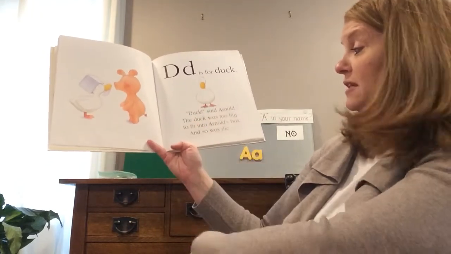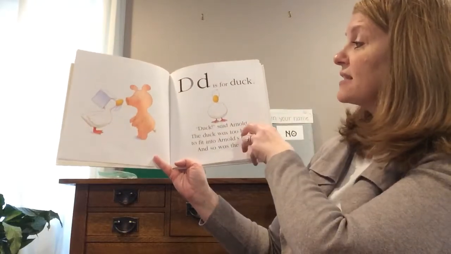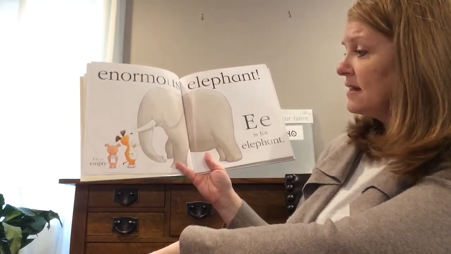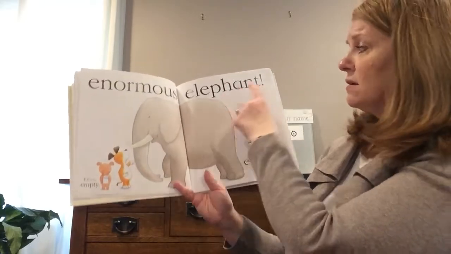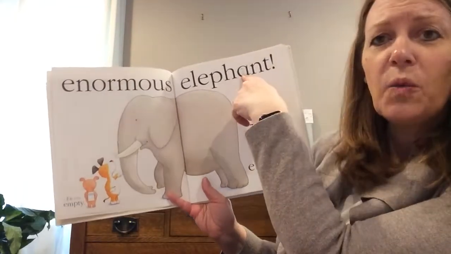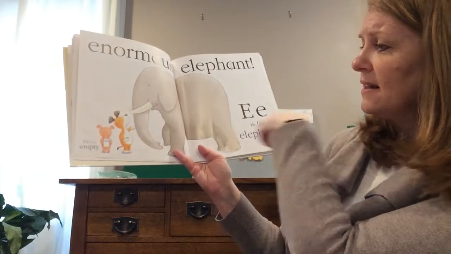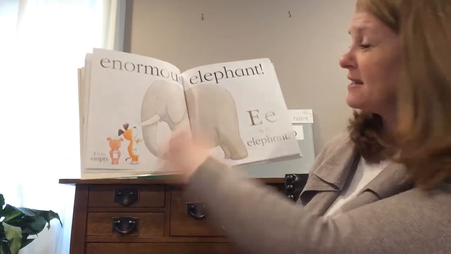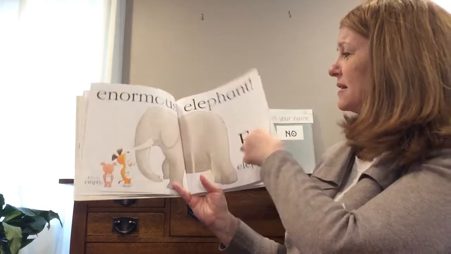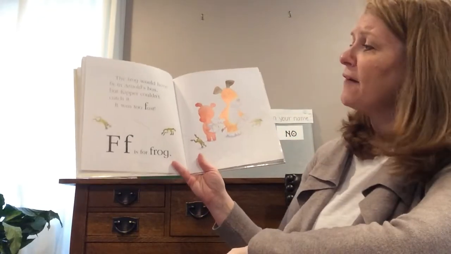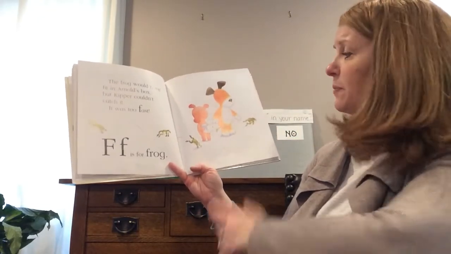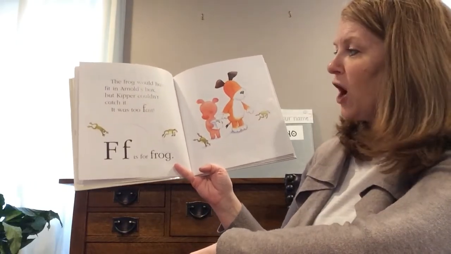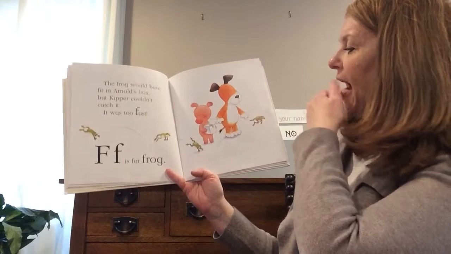The duck was too big to fit in Arnold's box. And so was the enormous elephant. E is for empty. Oh, there's little tiny words that say, where is the ant? Uh-oh. They had put the ant in the box, but E is for empty. It's not there anymore. The frog would have to fit in Arnold's box, but Kipper couldn't catch it. It was too fast. F is for frog, and F is for fast.